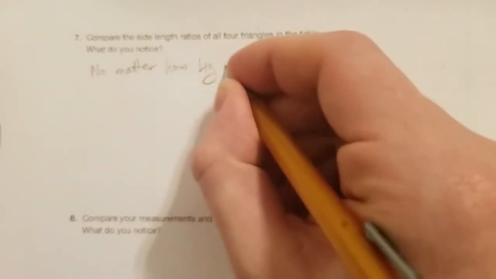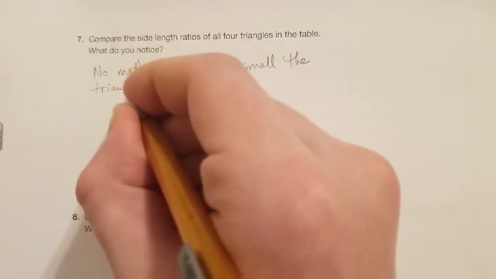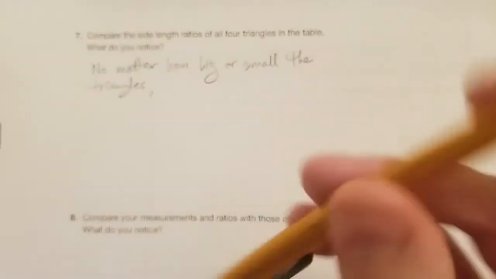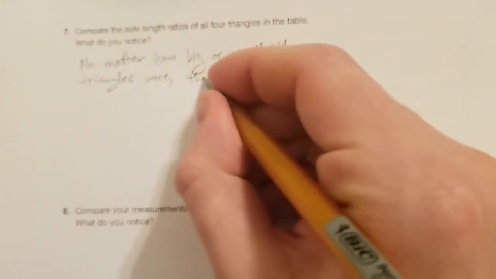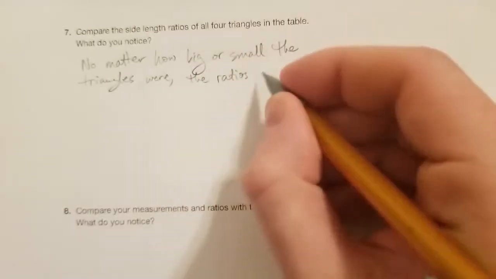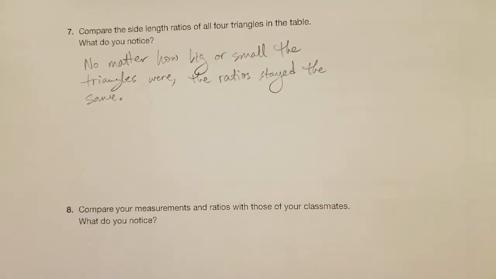Okay, here's what I noticed. No matter how big or small the triangles were, the ratios stayed the same. Okay. And we could expand and say the triangles had proportional side lengths, but this is okay. This is good enough.